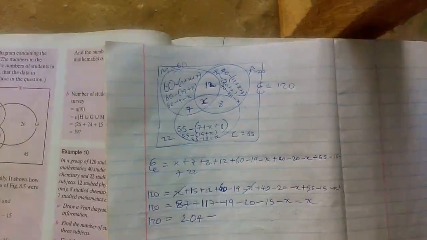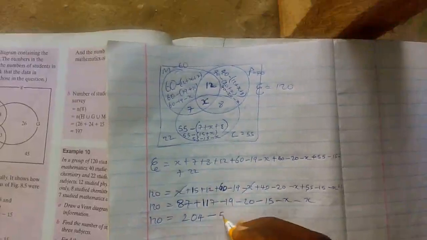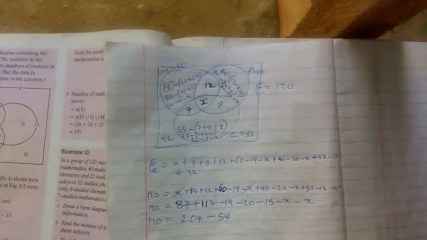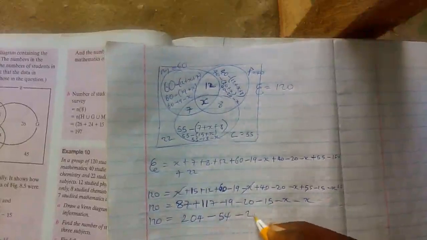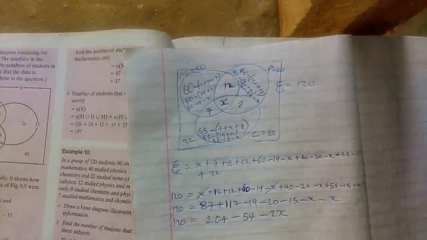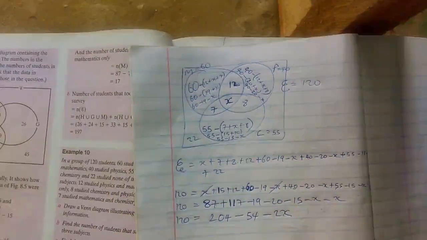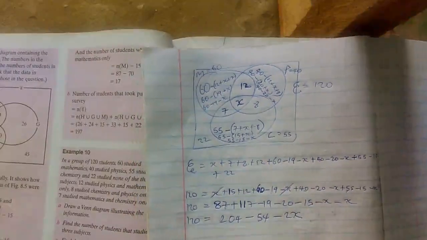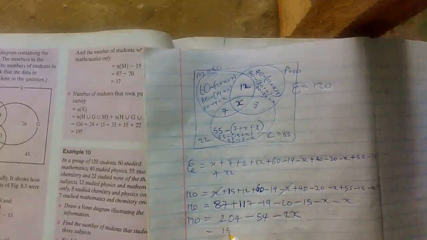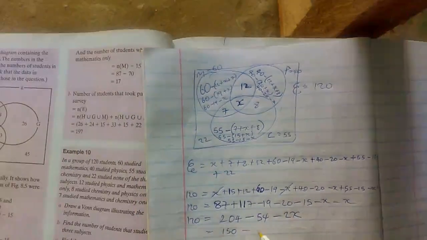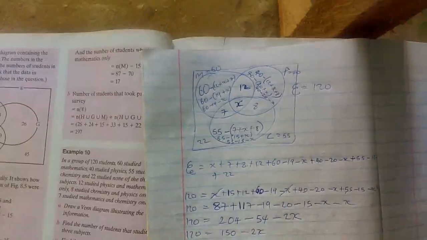When you add them together, you have 54. Minus 54. Then minus x, minus 2x. The equation is getting simpler and simpler. Now if you subtract this, you have 150 minus 2x. That's 120 on this side.